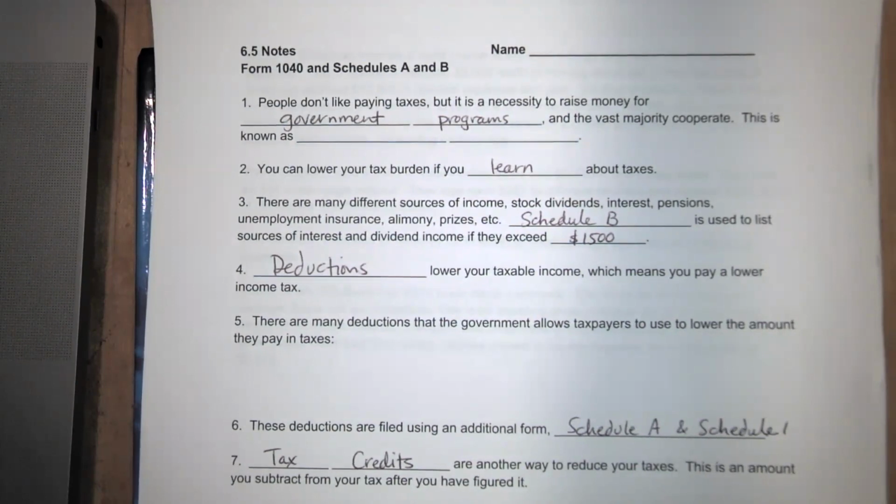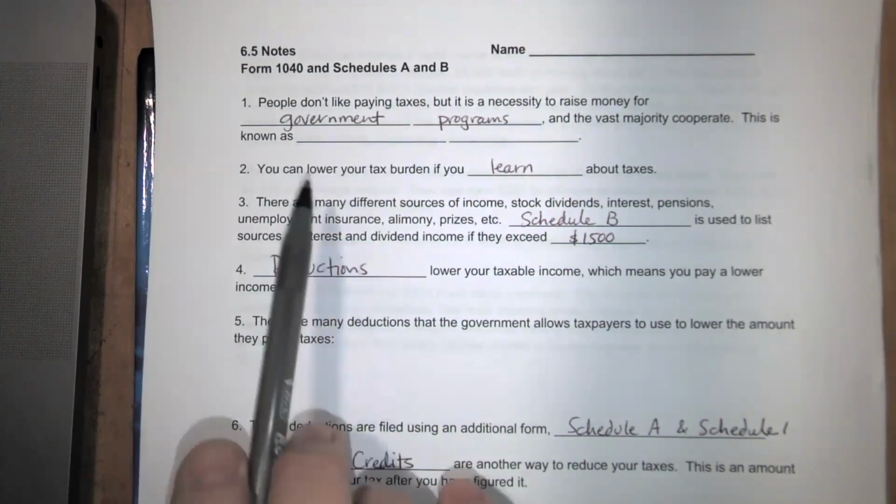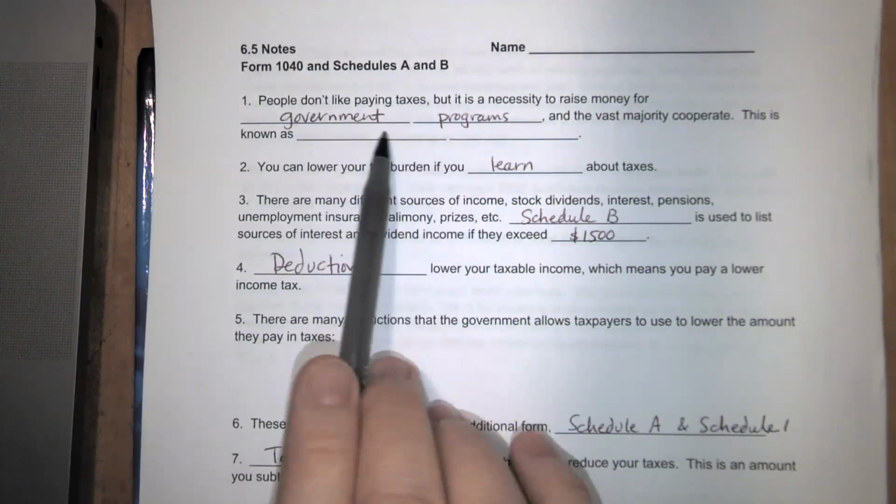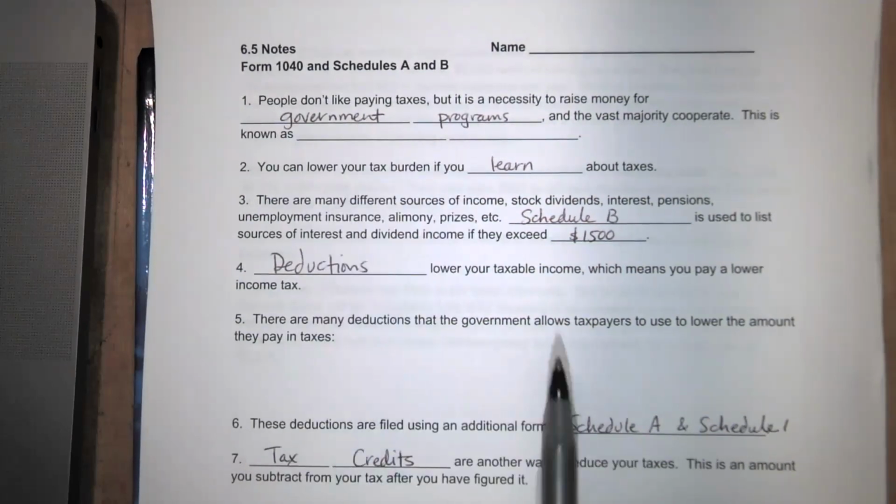I pre-filled these out. I couldn't read my notes for this one right here or that word right there. I'm not quite sure what those are, but I'll get this to you later. But basically, let's go through these real quick. The nice thing about having a recording is you can pause it as needed, rewind whatever you need to, make sure you get the important things down.